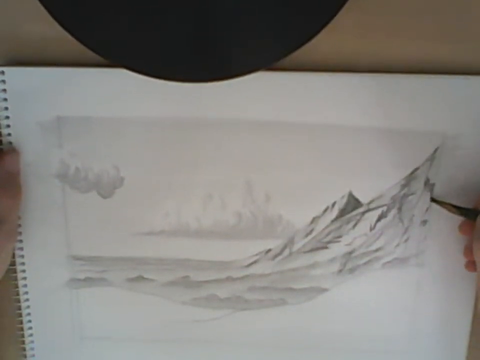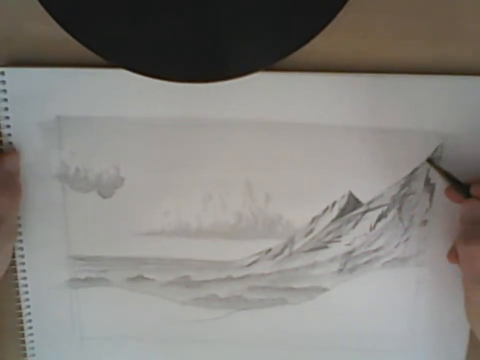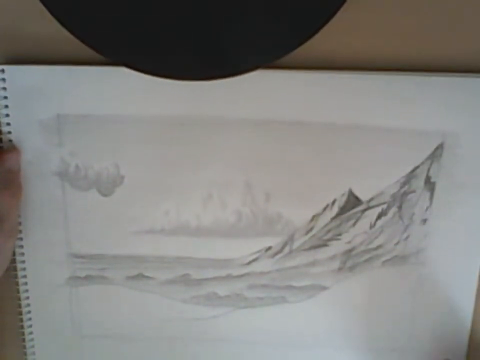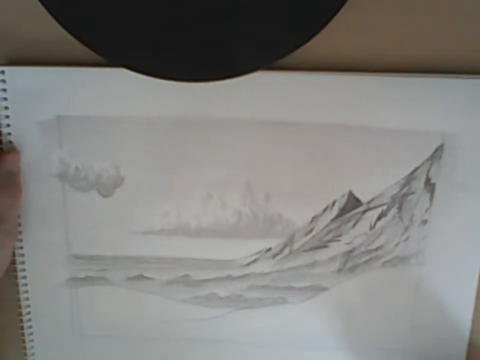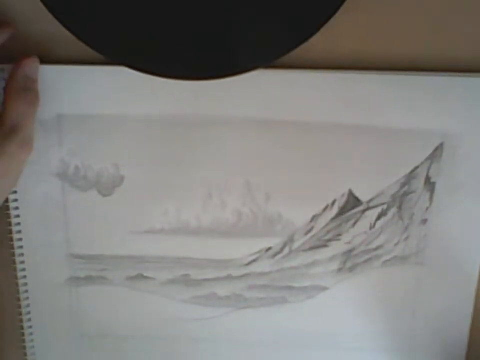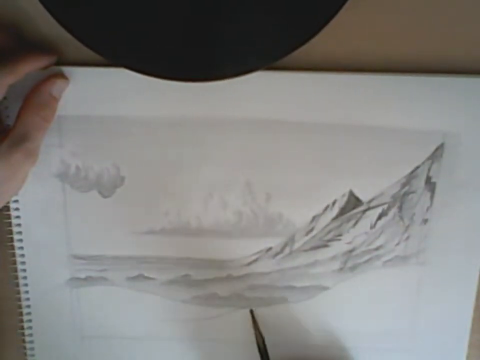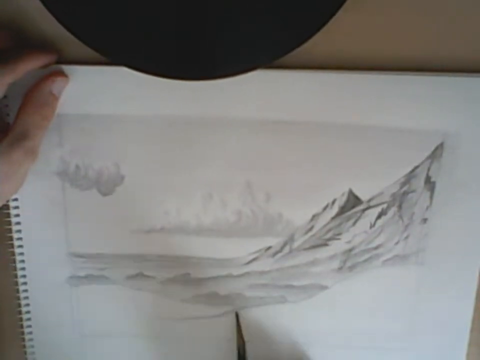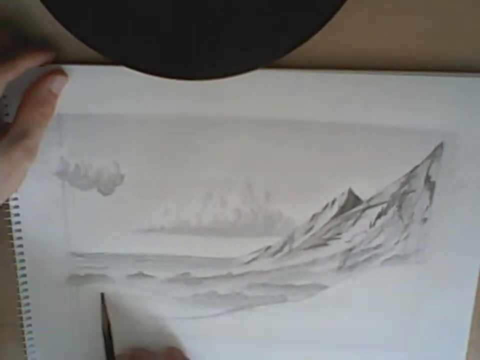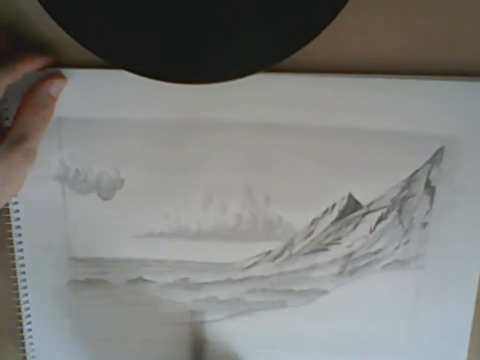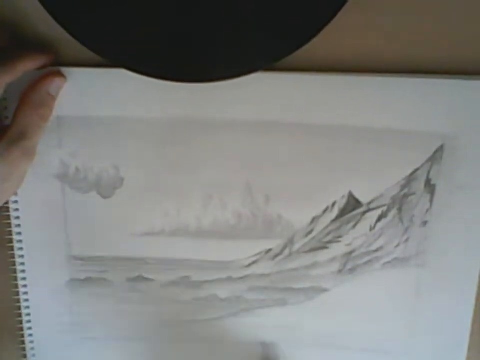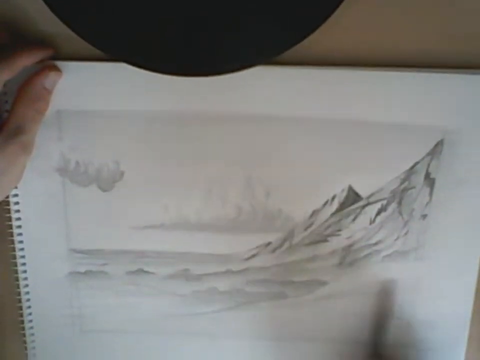Maybe something right here. All right. That's the midground done. Only thing that's missing is the foreground now. And I'll just also give that a value with the HB pencil. Just everywhere. Give it a light gray.